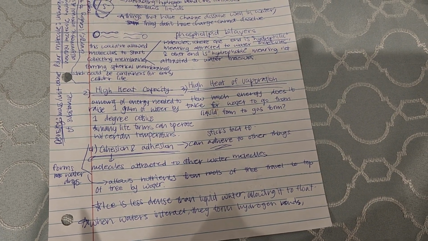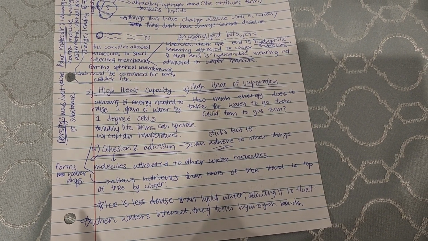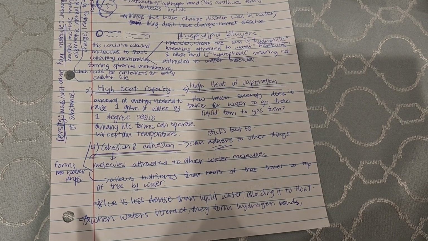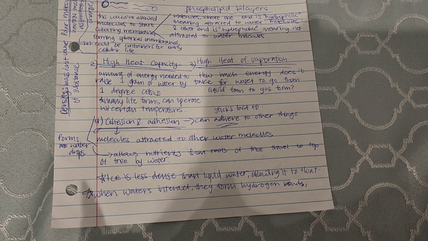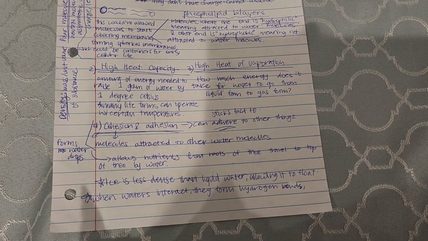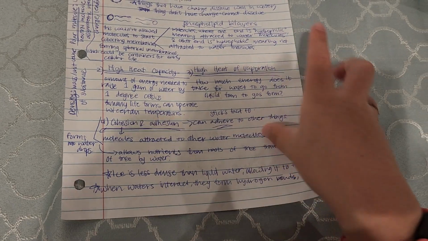This forms water drops. This allows nutrients from the roots of the tree to travel to the top of the tree by water. Ice is less dense than liquid water, allowing it to float. And when waters interact, they form hydrogen bonds.